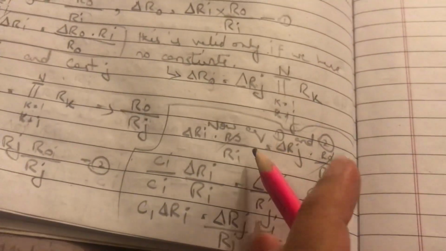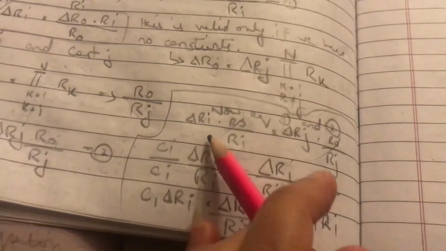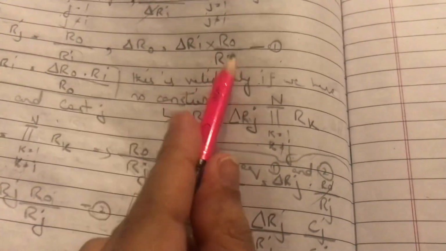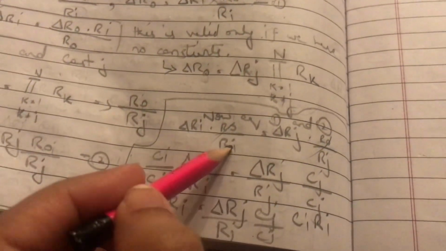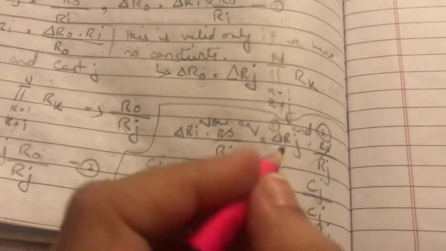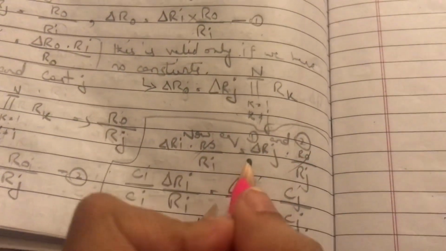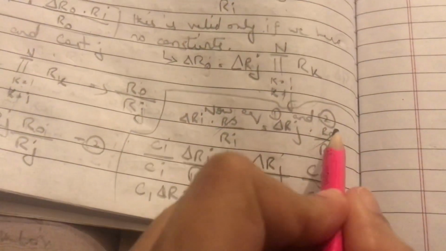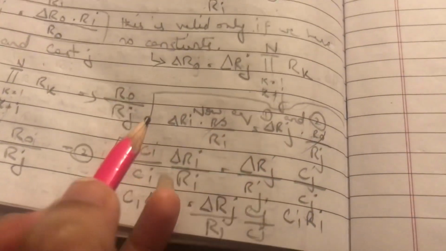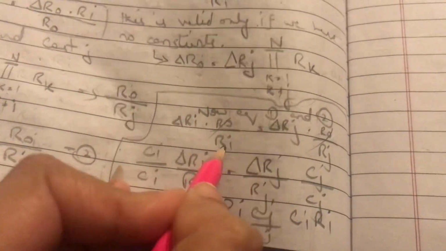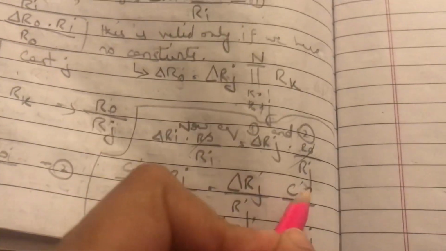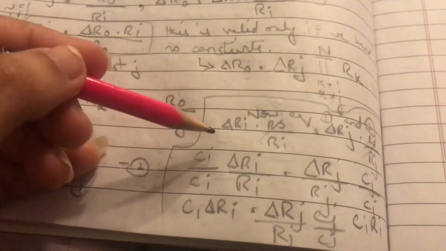So now equation 1 and equation 2, we just compare them. We write this one, delta Ri times R0 over Ri, equals to, comparing, delta Rj times R0 over Rj. So R0 and R0 cancel out, and what remains is this thing in division and this thing in division. Now I have an example for you for this type of thing.